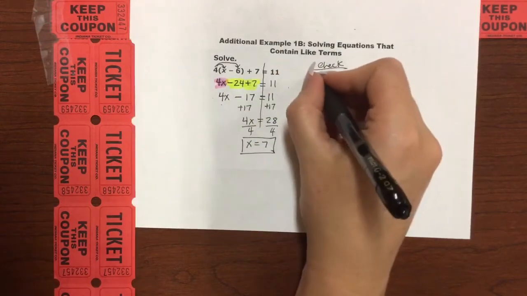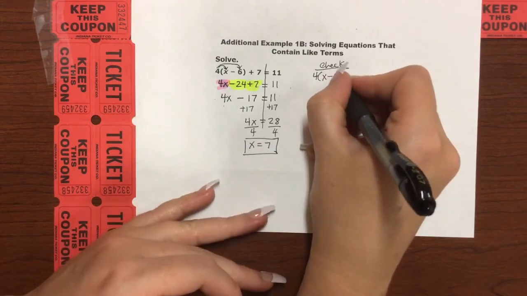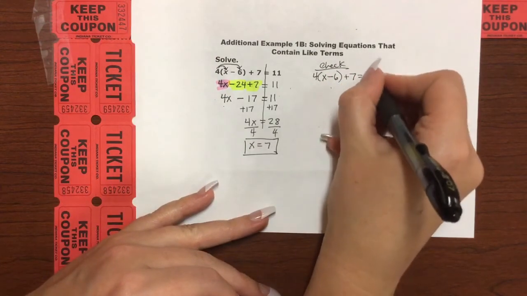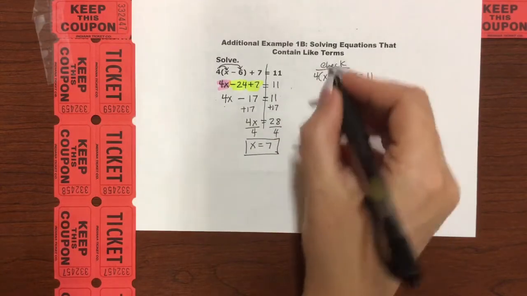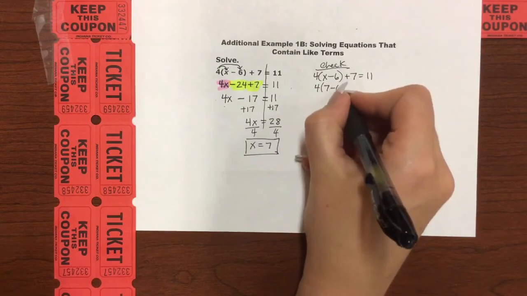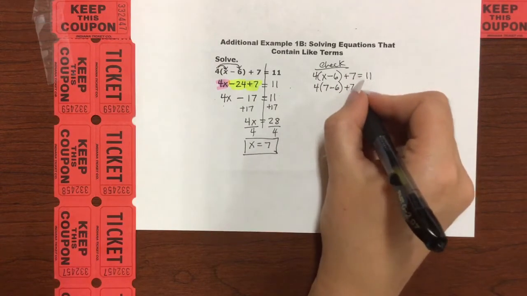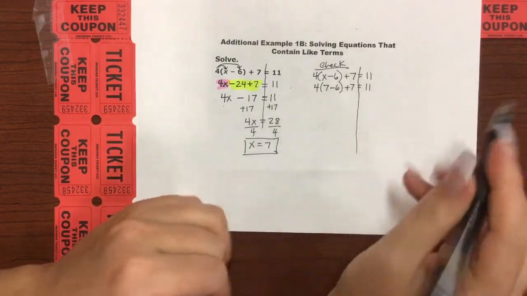Check, write the original equation. 4 multiplied by the quantity x minus 6 plus 7 equals 11. We're going to substitute that 7 in for x here, but rewrite everything else. So 4 parentheses 7 minus 6 plus 7 equals 11. And we're just going to simplify this.